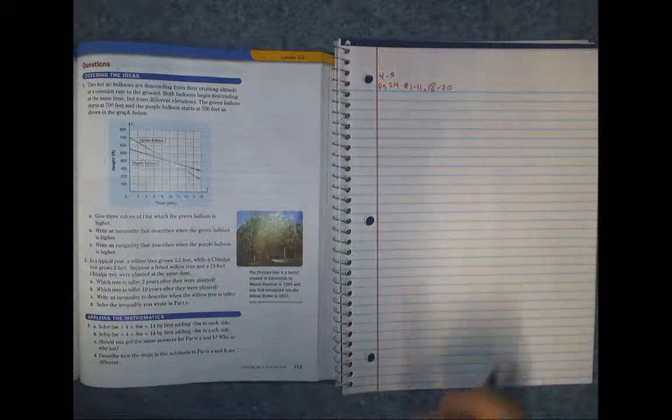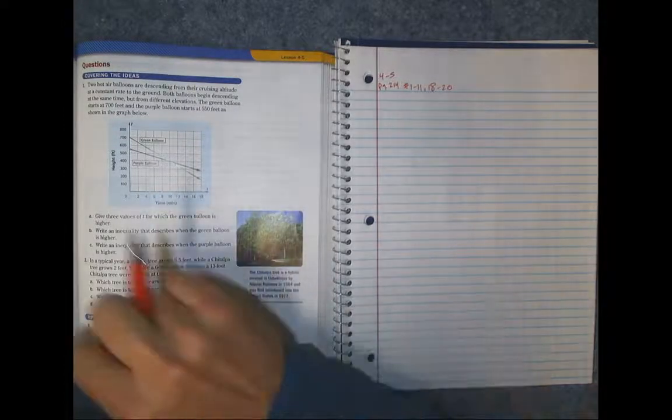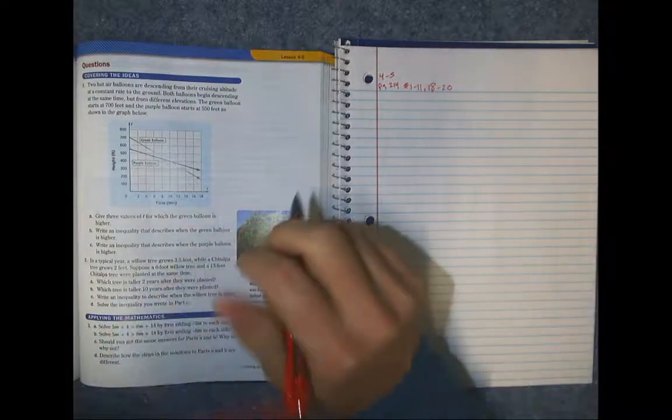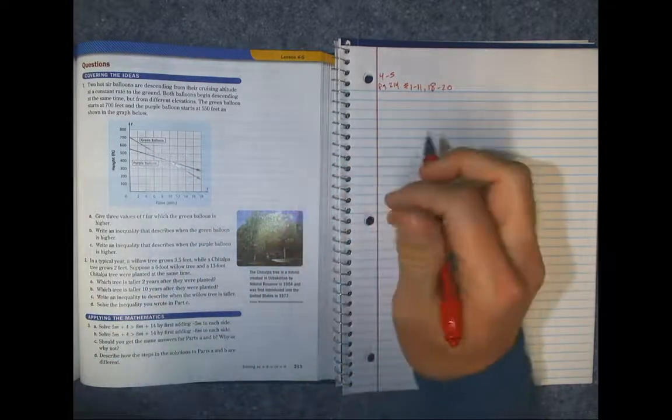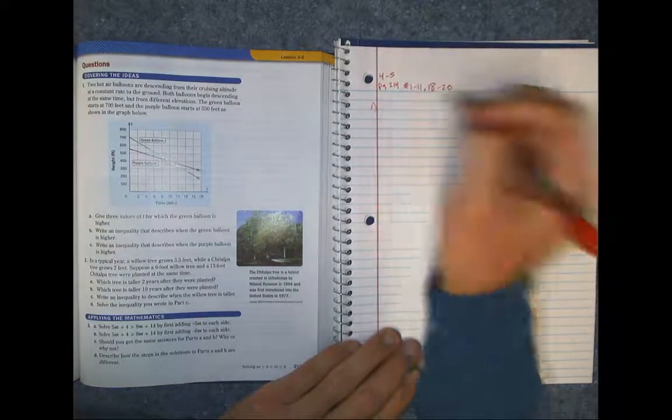So this is 4-5's homework assignment. We're on page 214 in the textbook, and we're looking at inequalities today. And we've got 1 through 11, 18 to 20.